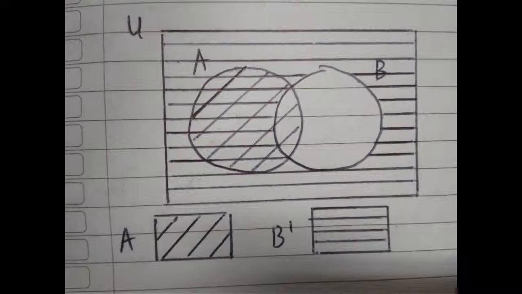For example, because it was stated A union B, I need to define what A means. Now, in this question, I define A as right slanted lines, whatever you can call it. And then I draw it.